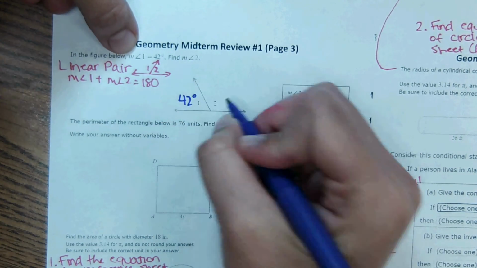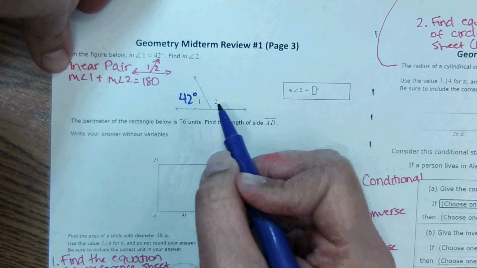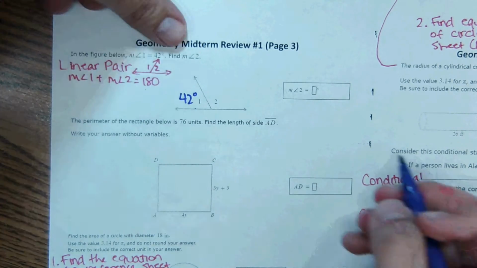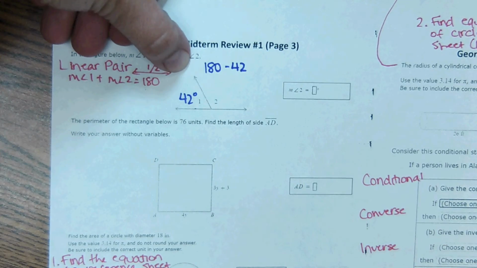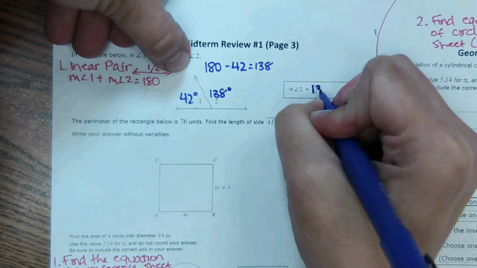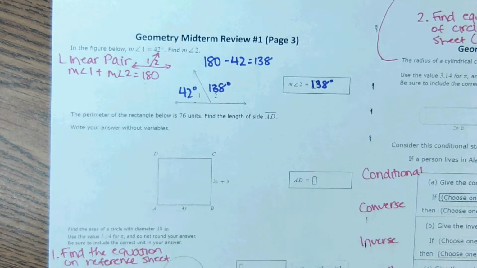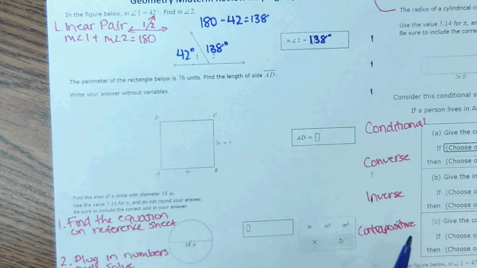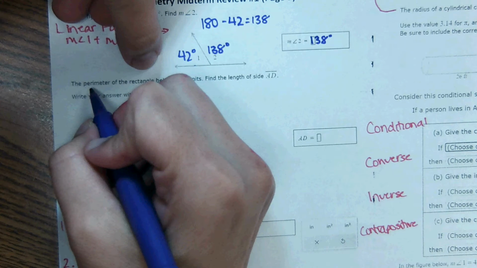It says in the figure below, measure of angle 1 is 42 degrees. Find the measure of angle 2. Well, we do have a linear pair, and I made this little note. When you have two angles that form a straight line, they add to 180 degrees. So we can do 180 minus 42 to find this angle measure here. And the answer then would be 138. So that means this is 138 degrees, and you would just type that into the box here.